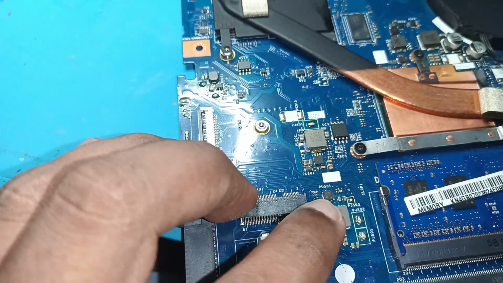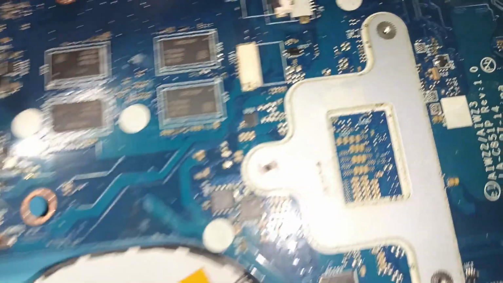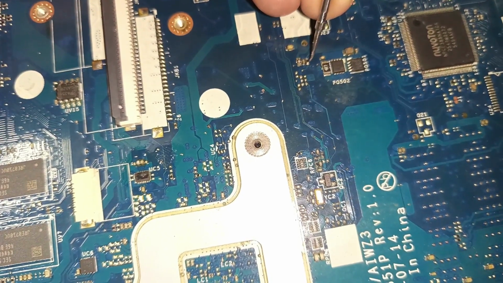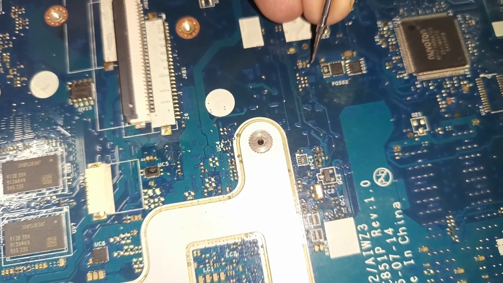This is the resistor. This is a RAM IC. Okay, this model, this is a tone pin. See this one. This is the tone pin. Okay, now we replace this tone pin and come back to the video.